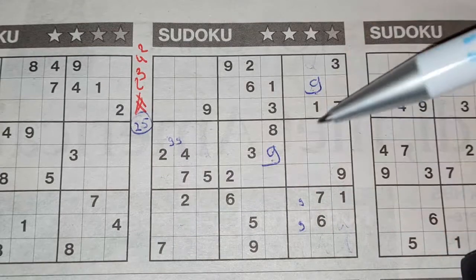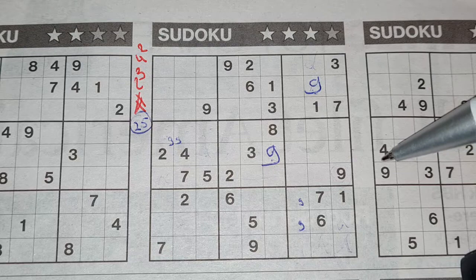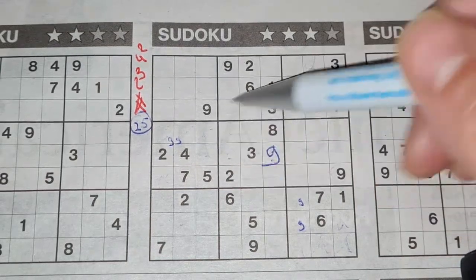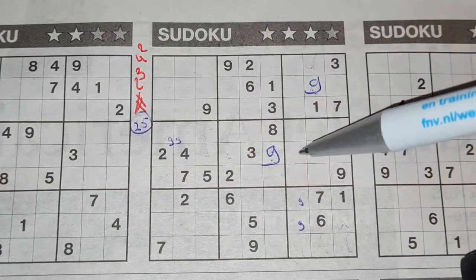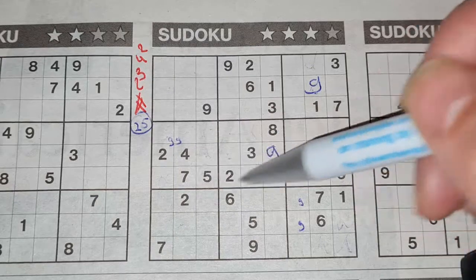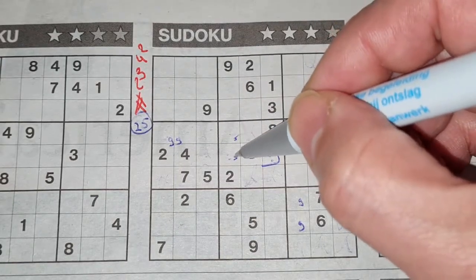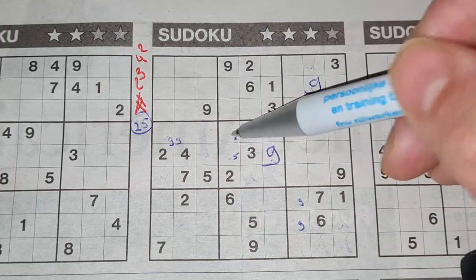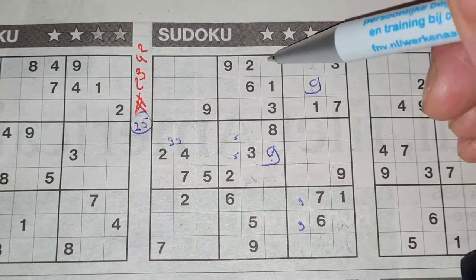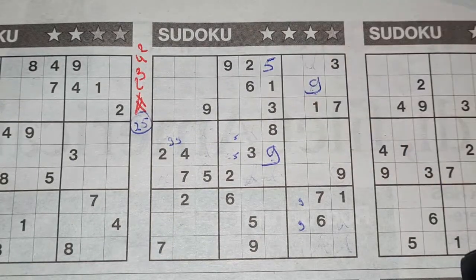Alright, and now I cannot continue with the 9. How about the number 5? In this big square, we have 5 missing numbers. One of the missing numbers is a 5. We see here 5. No 5 in these 2 boxes. Here 5. No 5 in those 2 boxes. So the 5 could be here, could be there. So we have a 5 in one of those 2 boxes in this column, 5 in the middle column. So the column next, the only place for the 5 should be there.